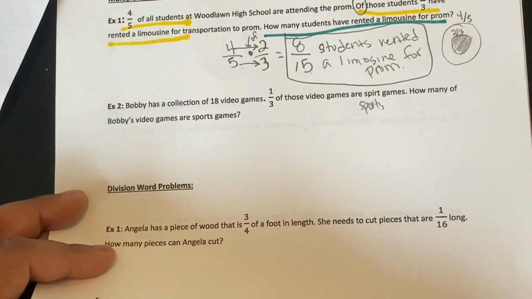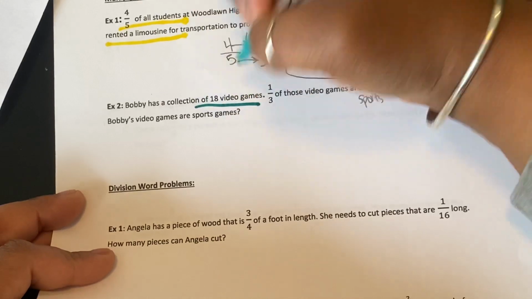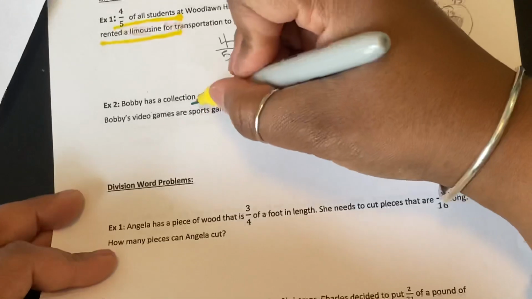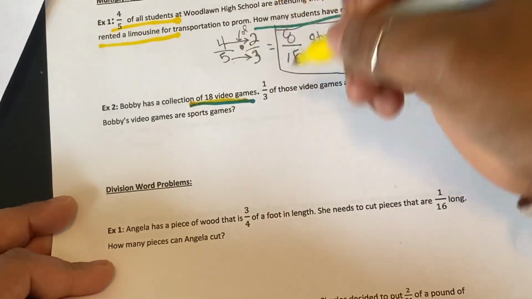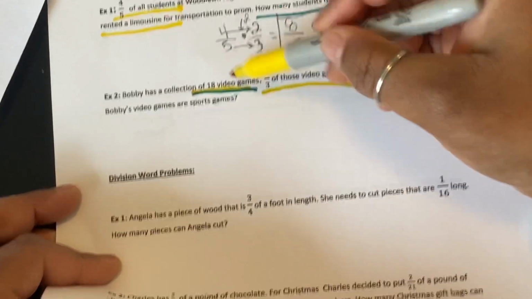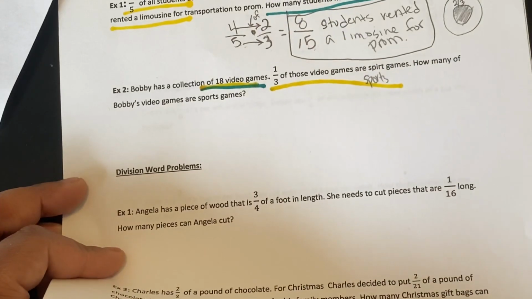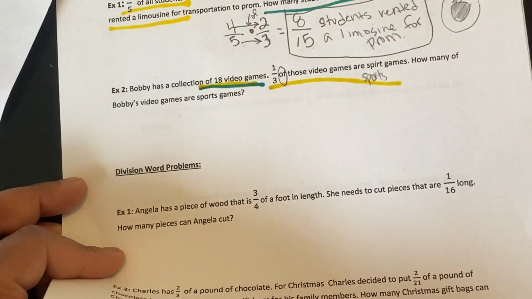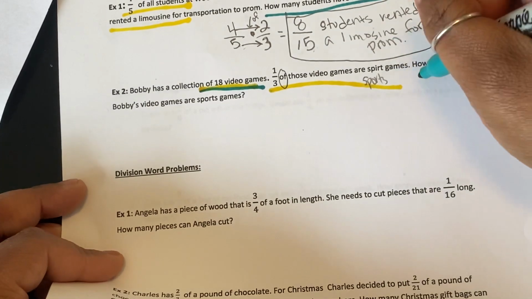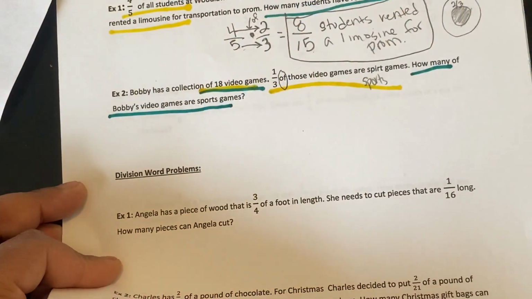So let's look at our important information. We know that Bobby has 18 video games. Sorry, wrong color. We know that Bobby has 18 video games. Of those 18, 1/3 is sports games. So 18 total, but 1/3 is sports games. Of those, remember that word of. Of means multiplication. Okay. How many, the question, how many of Bobby's video games are sports games?